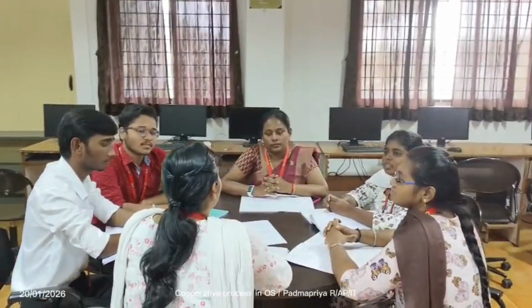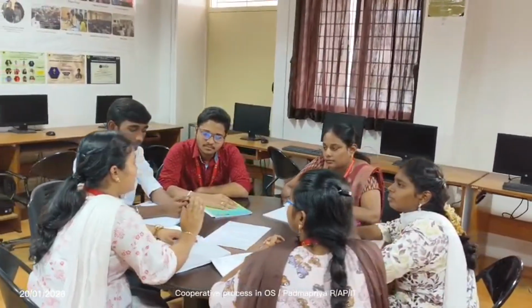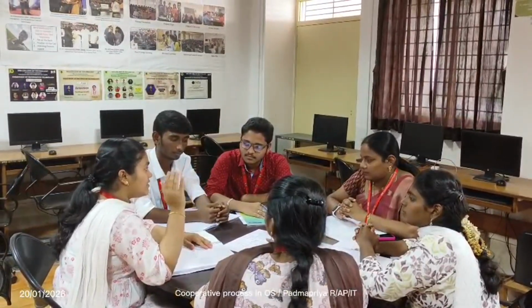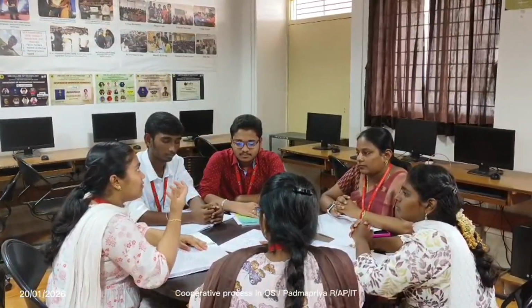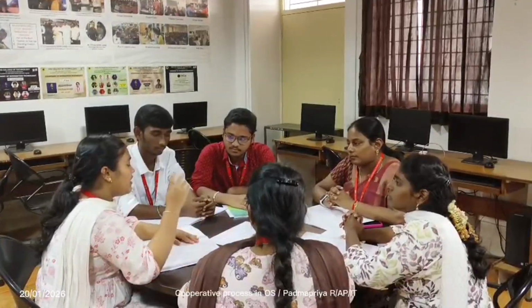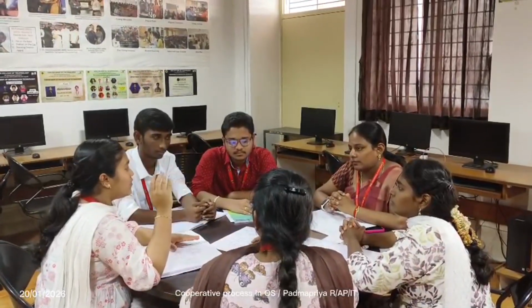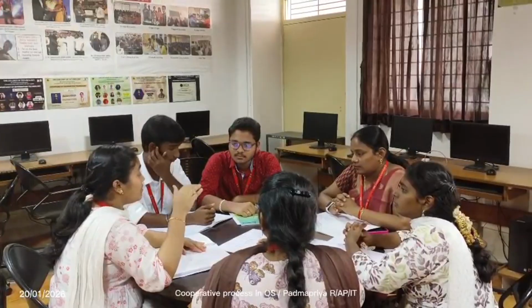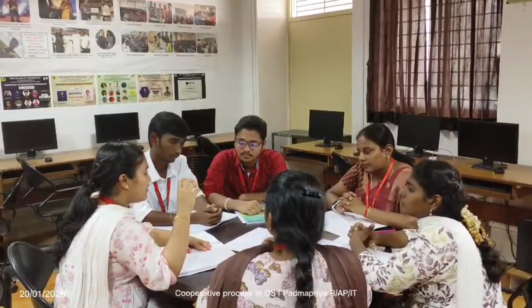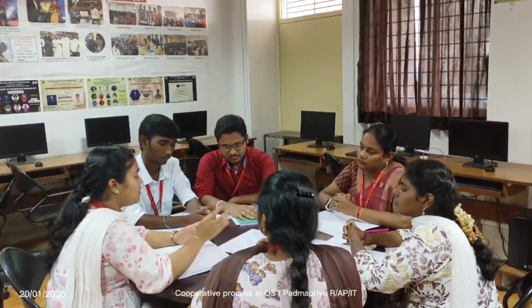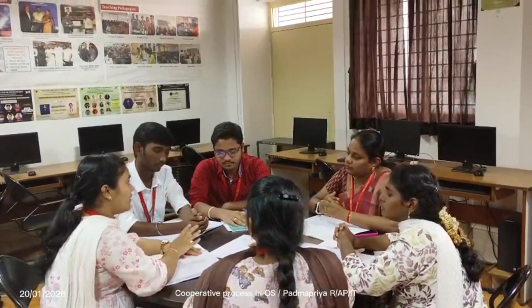Let's see why we are using a cooperative process. We use cooperative process for information sharing. Let's take multiple processes that may need access to the same memory at the same time, so for that we are using the cooperative process. Next, for modularity, breaking a task into separate cooperating processes, or computation speedup, where parallel execution may be taken in multiple areas. For that we are using cooperative process. Next, convenience. Dividing a large task into small subtasks may need a cooperative process.